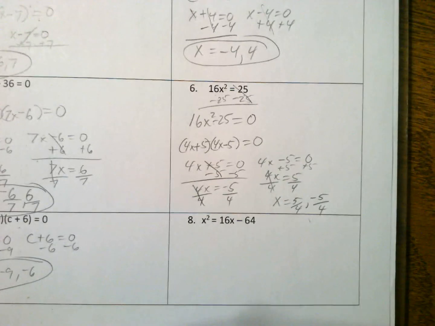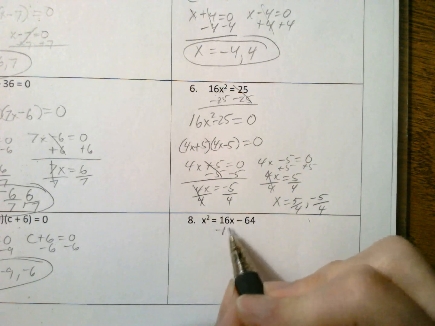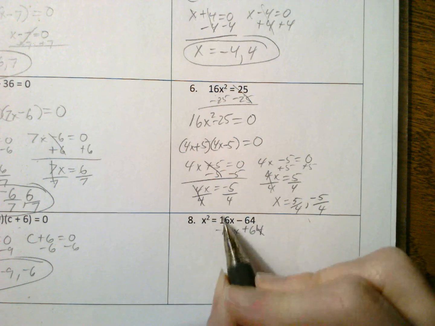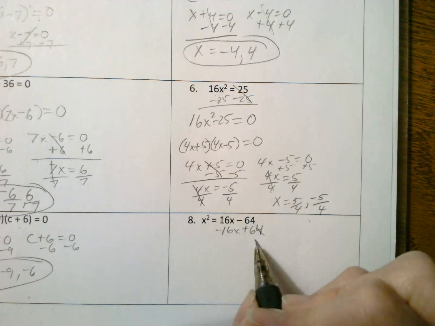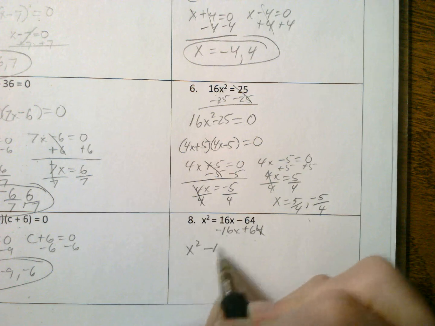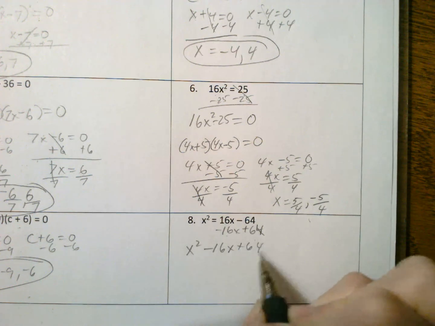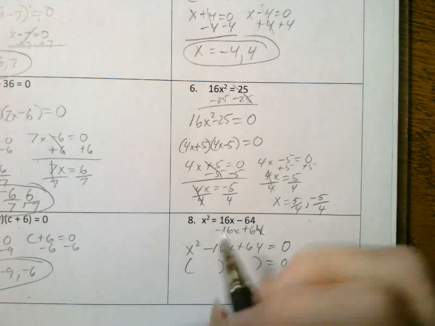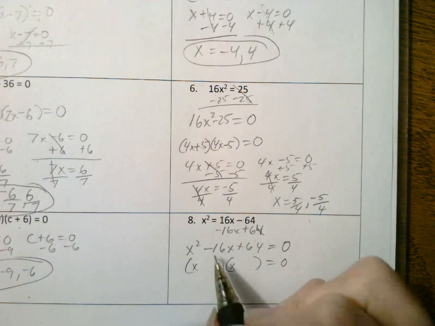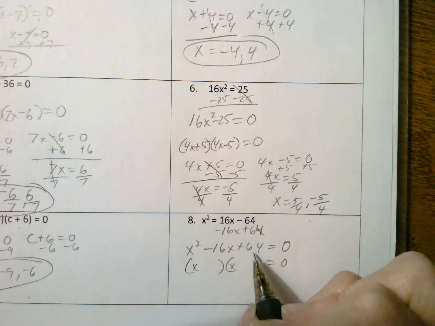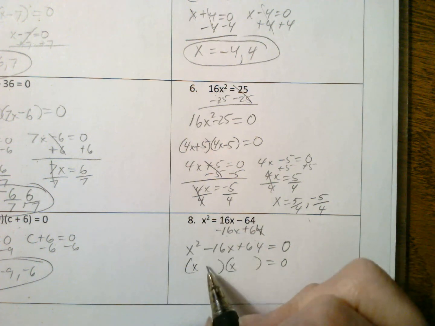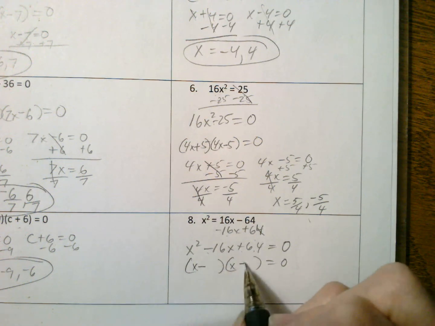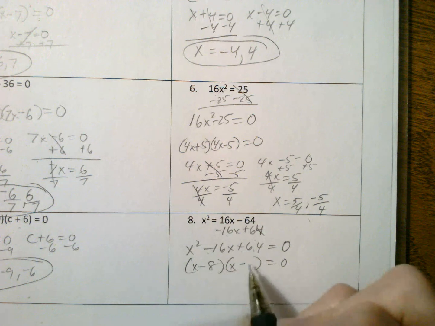Okay? And then this one, something unusual happens. Remember, we need to move all the terms to one side. So a negative 16 and a positive 64. So x squared minus 16x plus 64 equals 0. Factor. So negative, positive, negative, negative, 8 and 8.